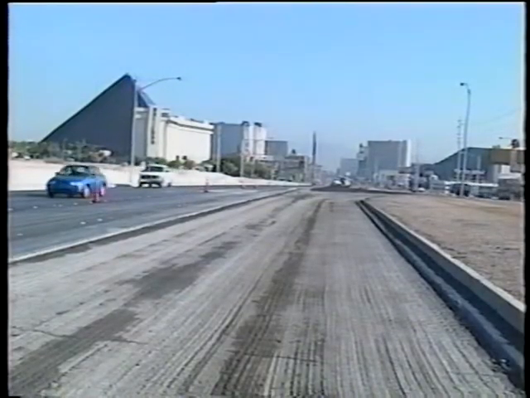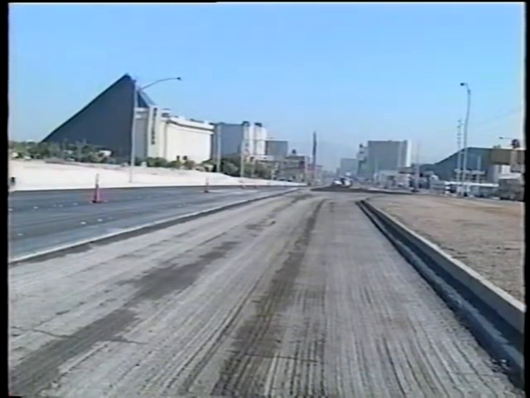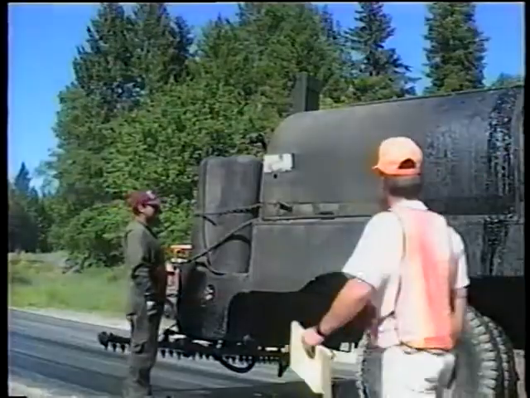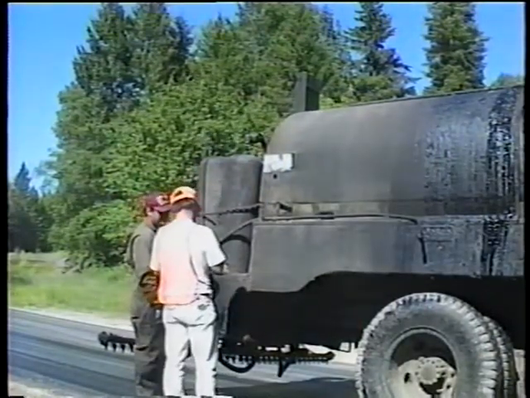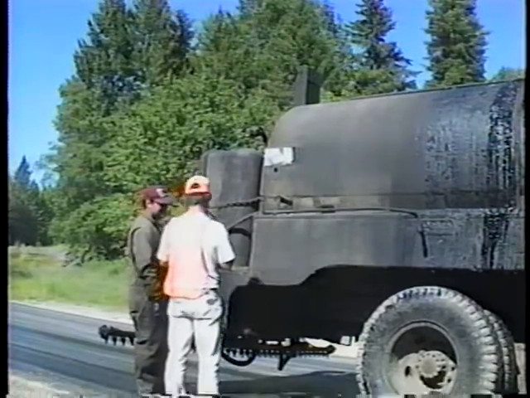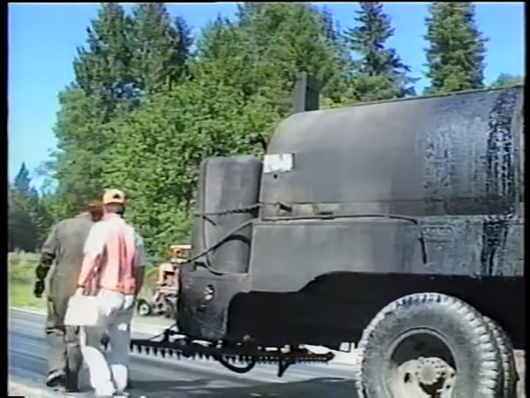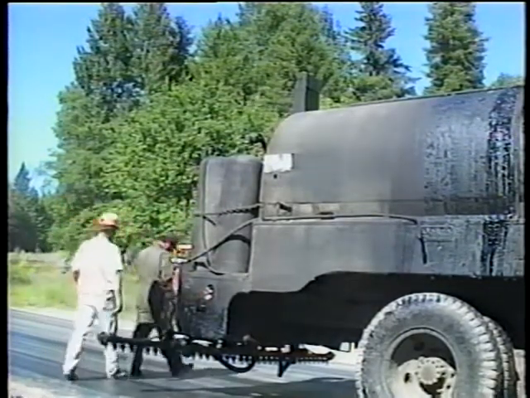Basically, you'll always use more tack on old and milled surfaces than you will between new courses. Then, record the number of liters in the distributor so that later you can calculate the application rate. You'll also need this information for payment purposes.